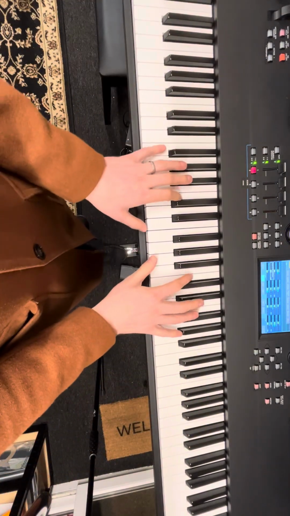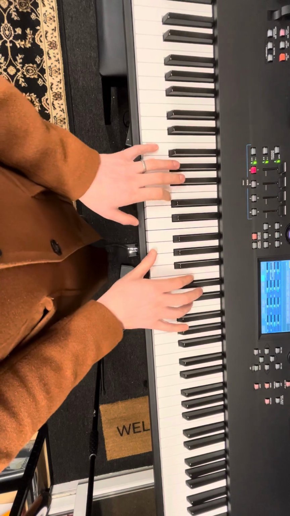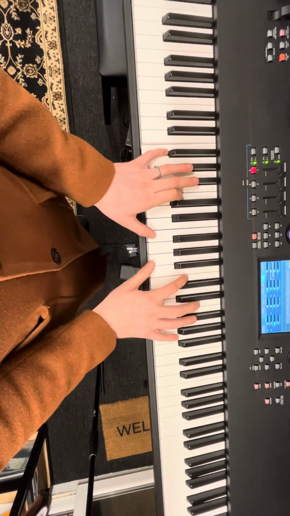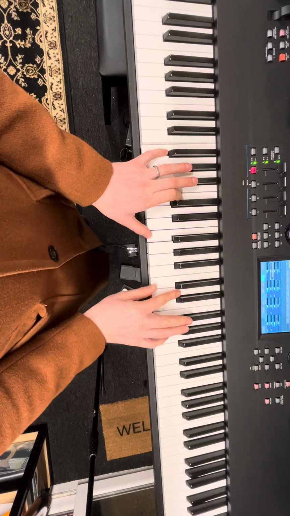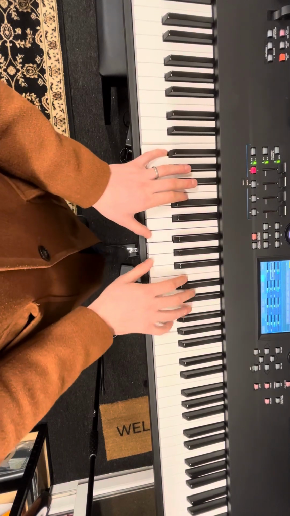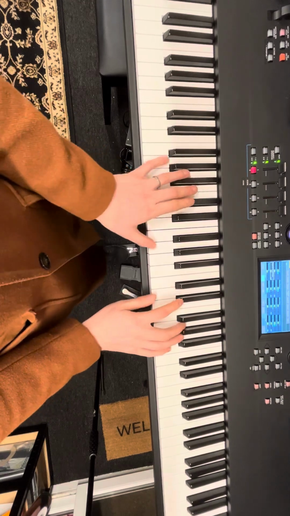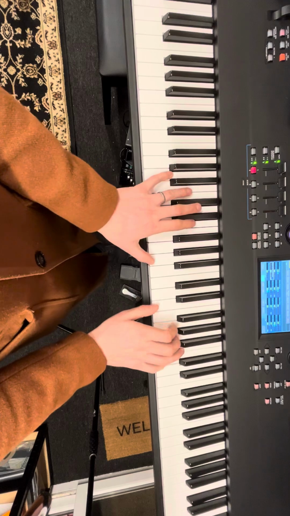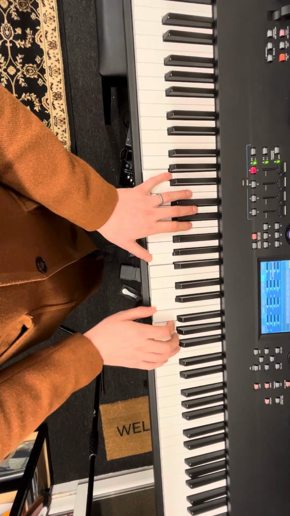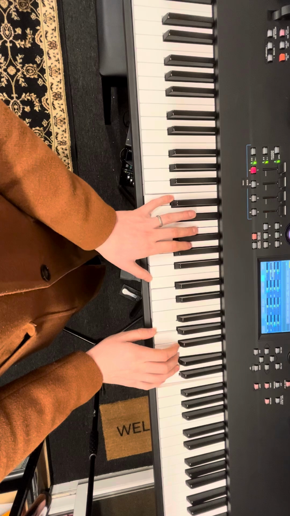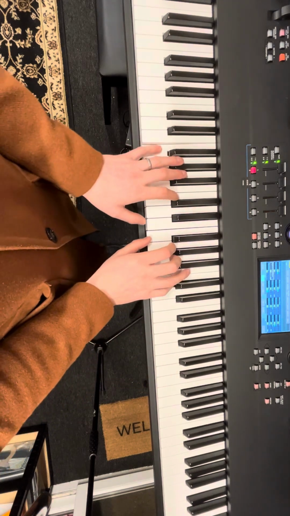So we start on the 4. Rather than just going 5, we're going to go 4, and I'm going to do D dominant. I'm going to put the F sharp, so we've got a nice bass line going up. Now we're going to do the same with this one. So let's do that again. 4.